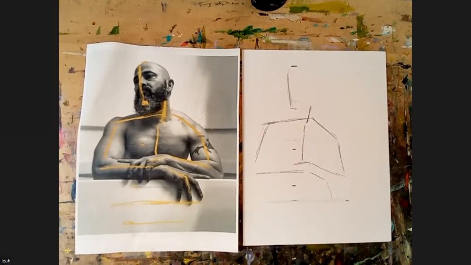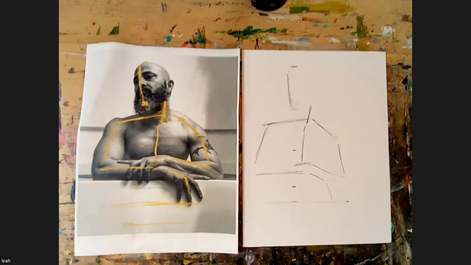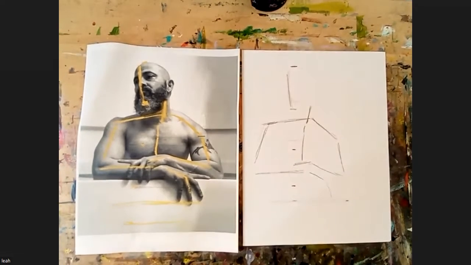Let's see. Pretty good. Yep. Down. Yep. That looks pretty good. So as we start to structure these, and we're not done, of course, because we have to measure and figure out whether we've got things in the right places. But this is a really great beginning.